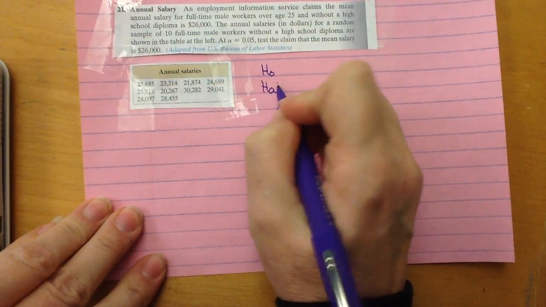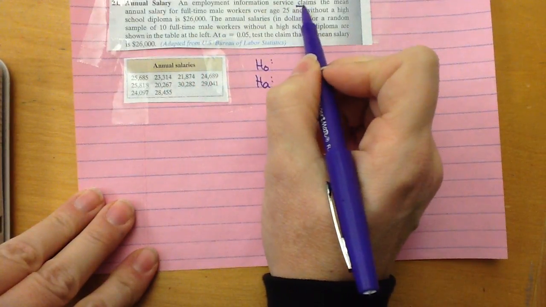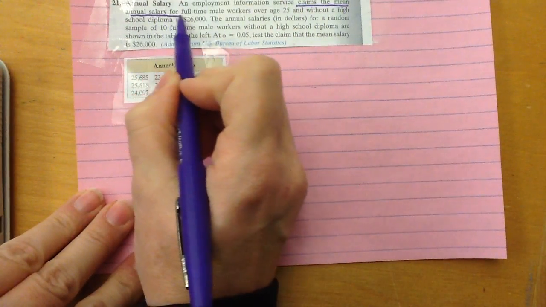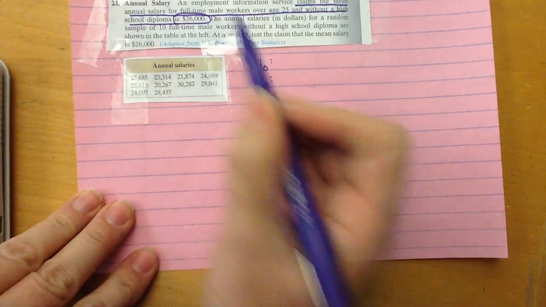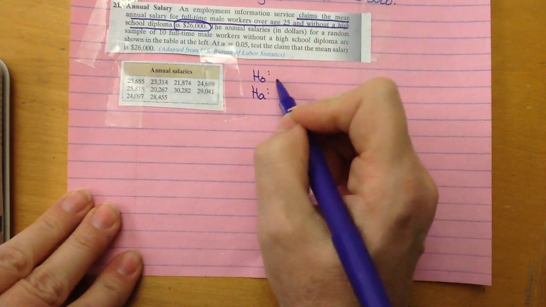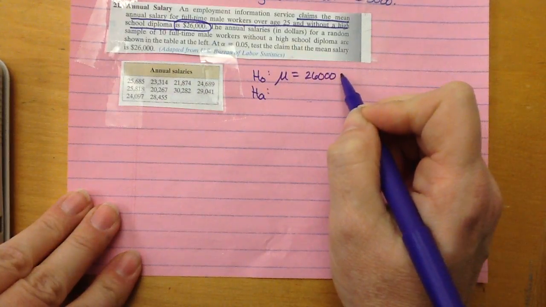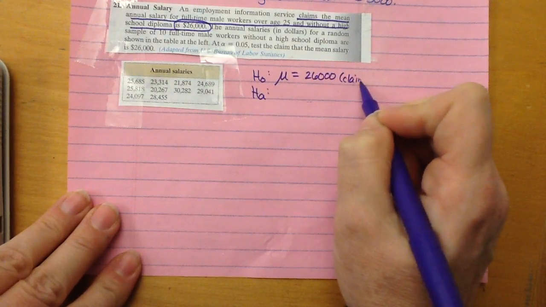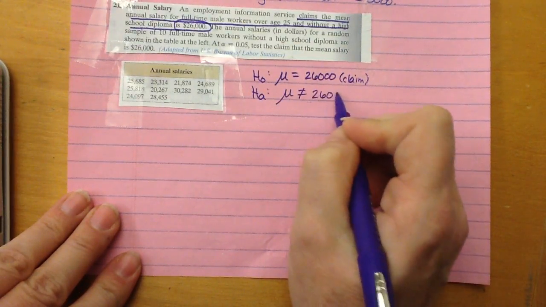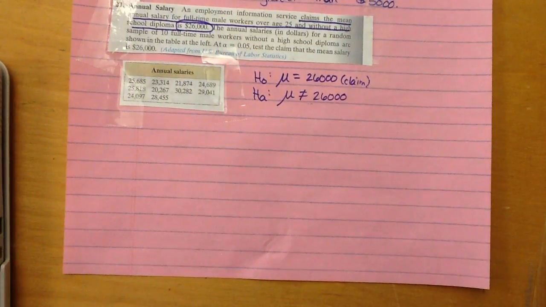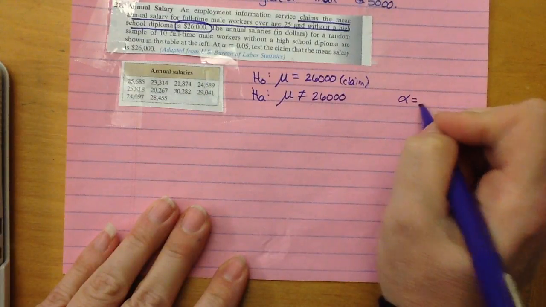So then let's go ahead and get H sub 0 and H sub A and figure out which one's the claim. An employment information service claims the mean annual salary for full-time male workers over age 25 without a high school diploma is $26,000. So that's an equal. So our claim is that mu equals $26,000. And so H sub 0 is our claim. And then H sub A would be mu is not equal to $26,000.